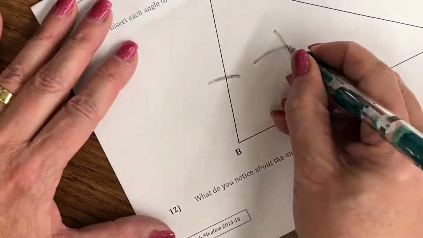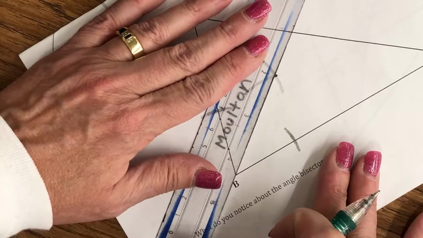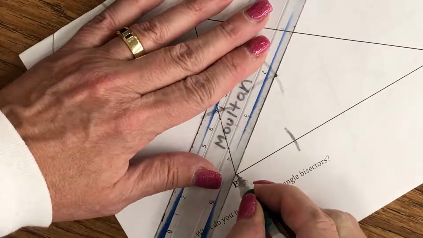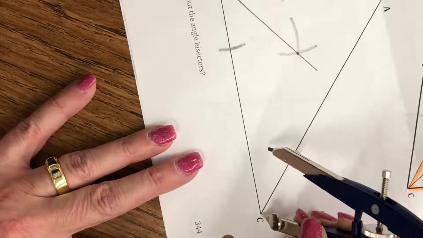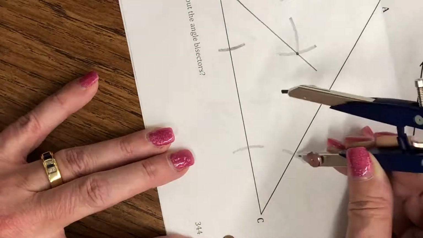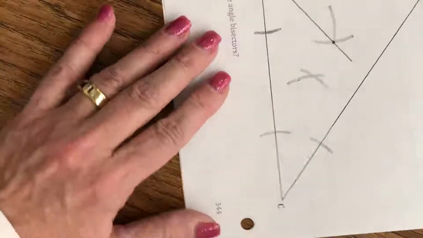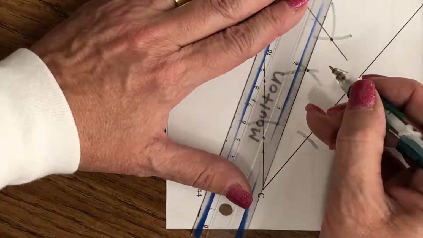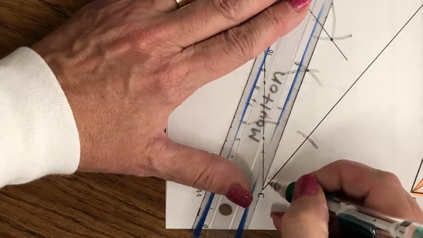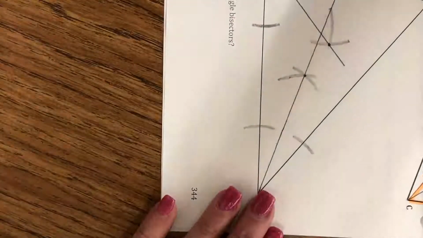And I'm going to connect this point to vertex B. Okay, now let's do that for C. So once again, put my sharp point right there on vertex C. You can do arc across, and come up here. And then we'll do angle A.